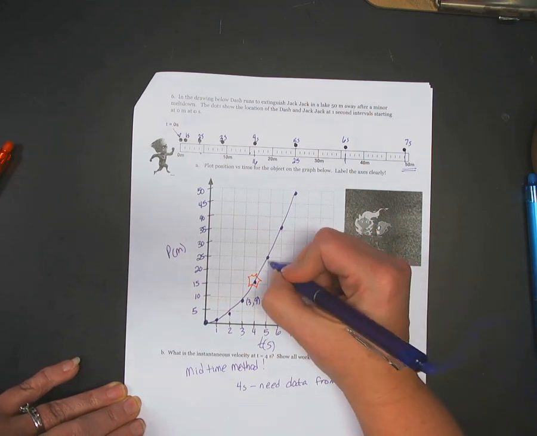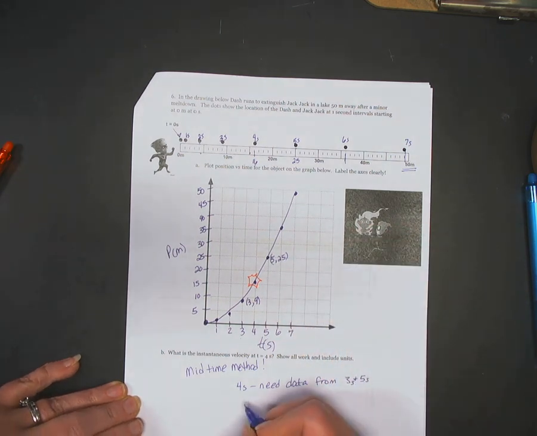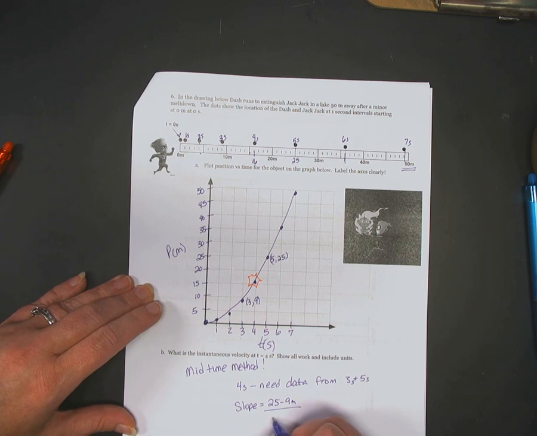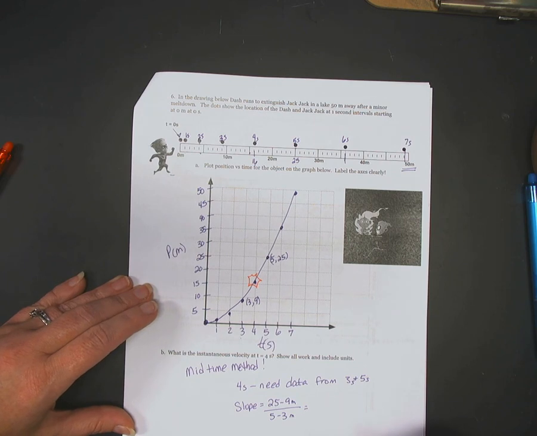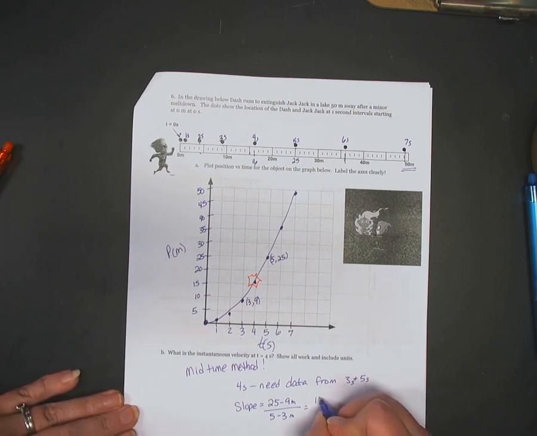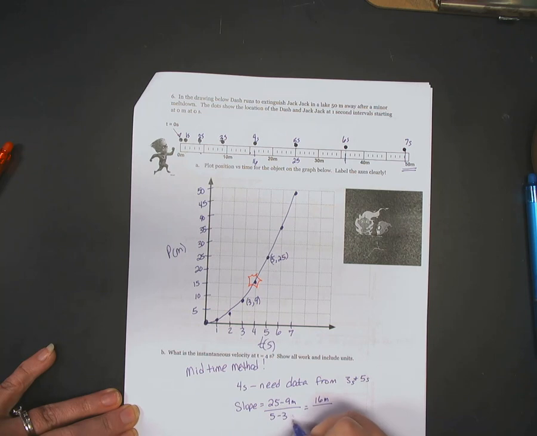And at 5 seconds, it is 5 comma 25. So now we're going to make our slope, which equals 25 minus 9 meters over 5 minus 3 seconds. 25 minus 9 is 16 over 2 seconds, which should be 8 meters per second.